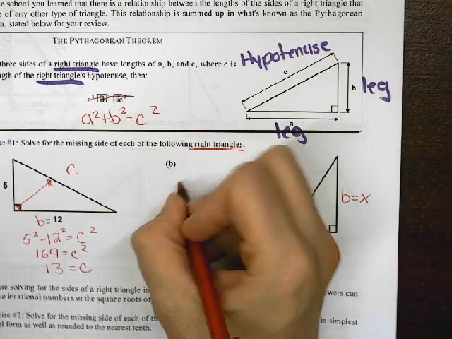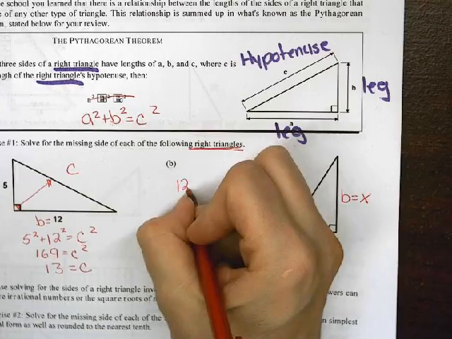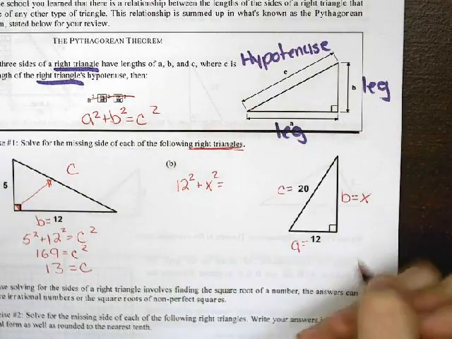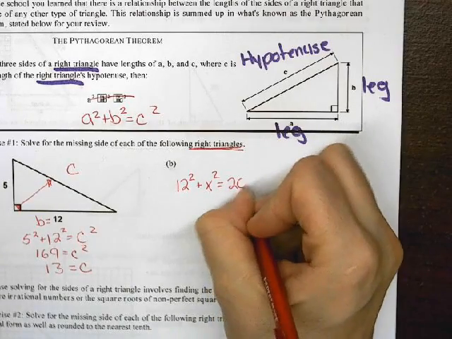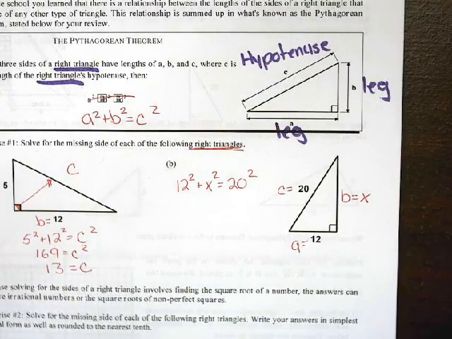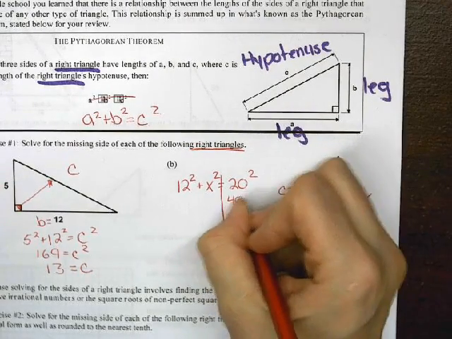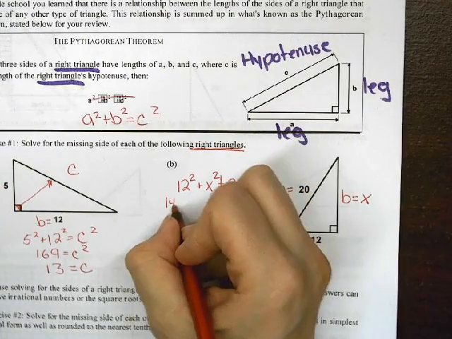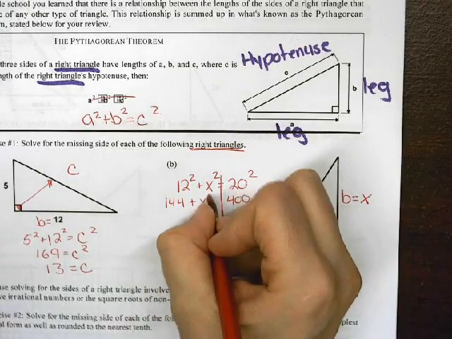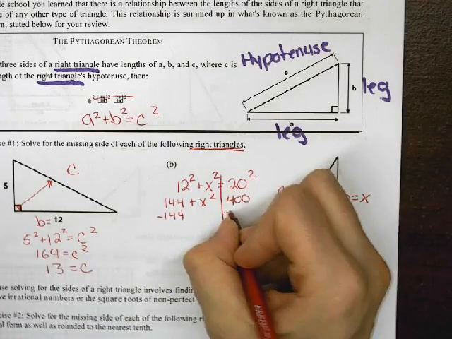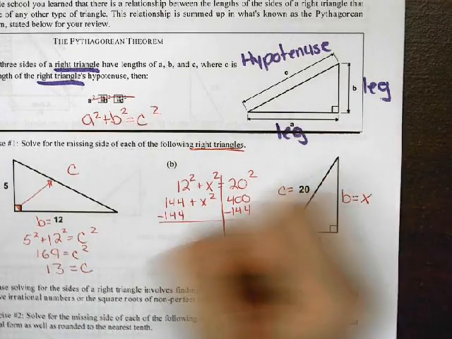The formula is a squared, which is 12 squared, plus b squared, which is x squared, equals c squared, which is 20 squared from our triangle. So here I have 400 equals 144 plus x squared, so I subtract 144 from both sides this time.